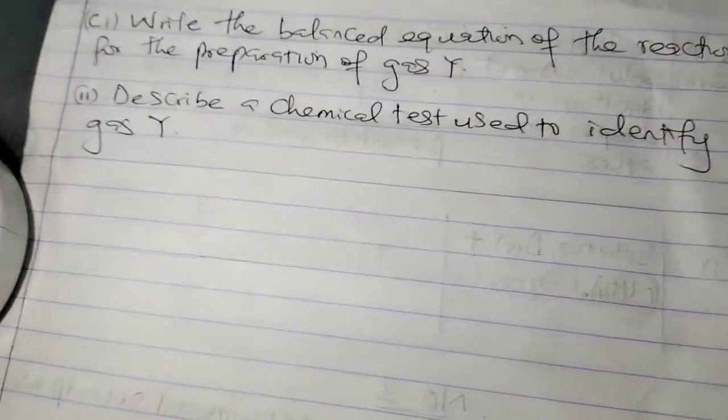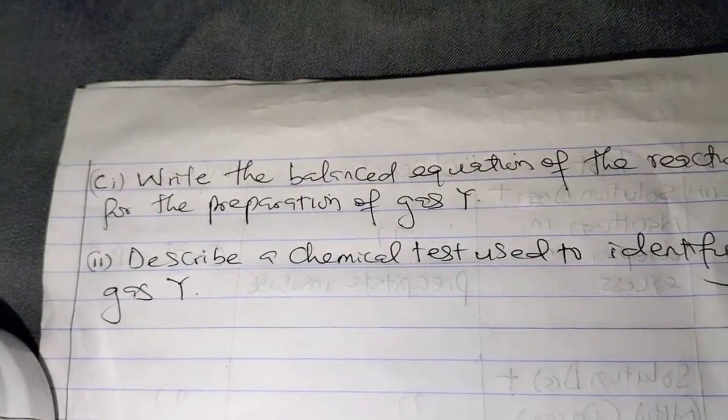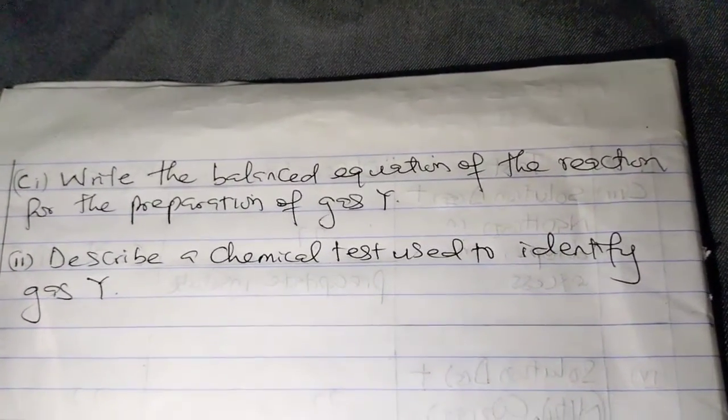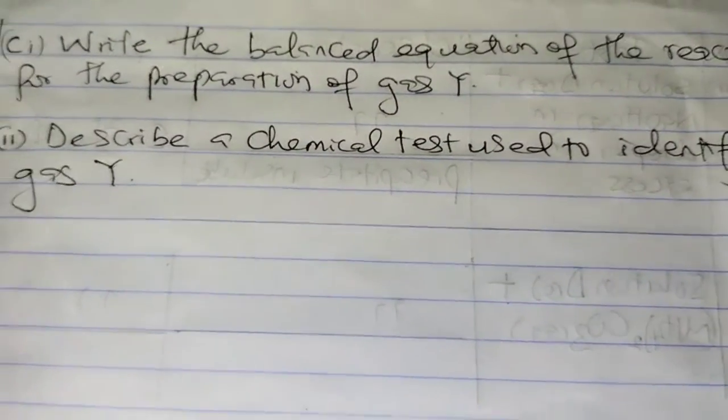We'll now go to the last question for this exercise, which says, describe a chemical test used to identify gas Y. Remember that gas Y is ethyne gas. The question says describe, so you don't give a statement. You have to describe how you would do it in the laboratory. So go to the solution.